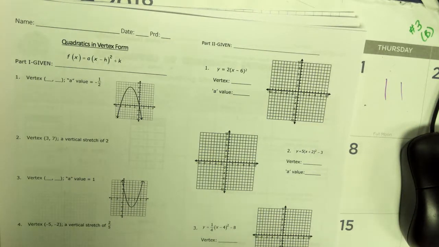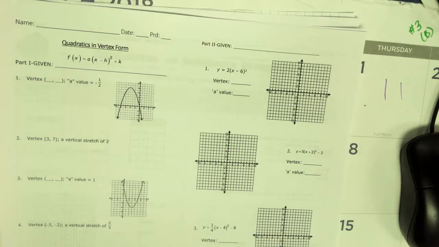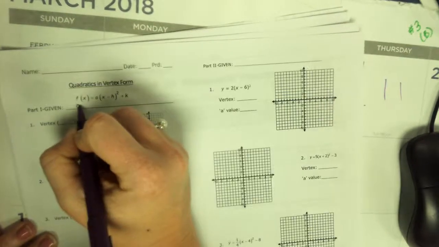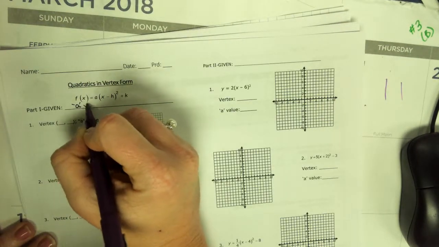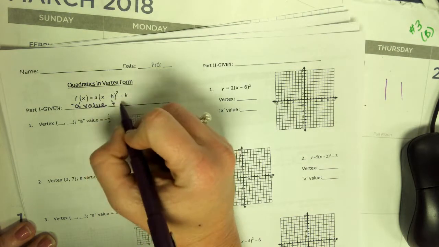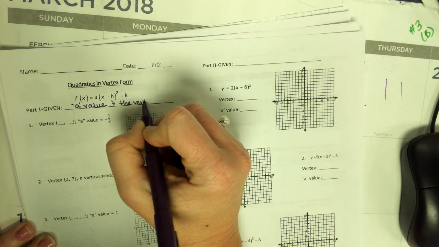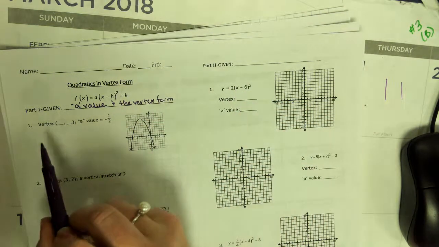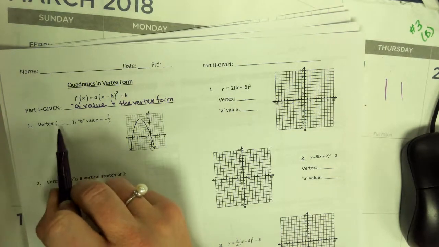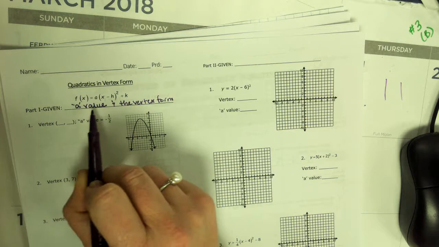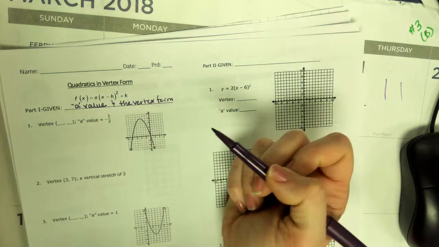Okay, so this is going to be for the worksheet Quadratics in Vertex Form. So part 1 is asking what we are given. And we are given the A value and the vertex form here, the equation for vertex form. Okay, so number 1, it's wanting us to find the vertex, and it's giving us the A value, and then it wants us to write it into the vertex form equation.